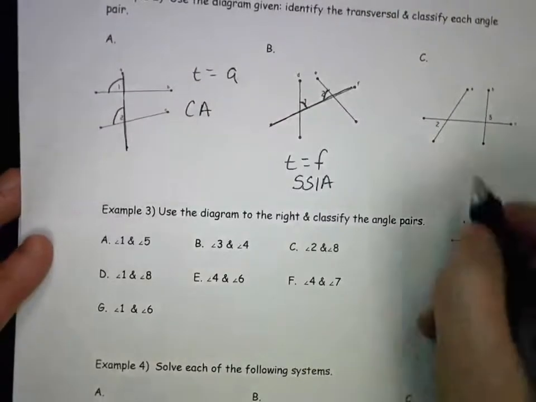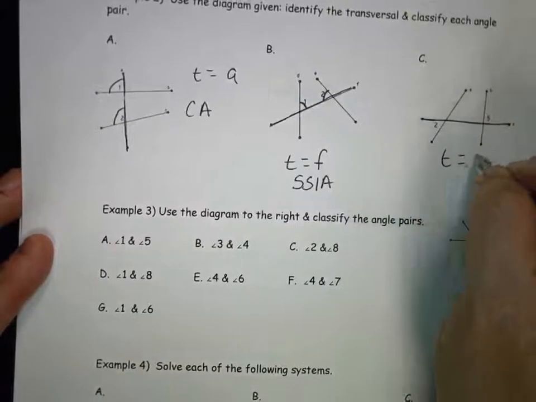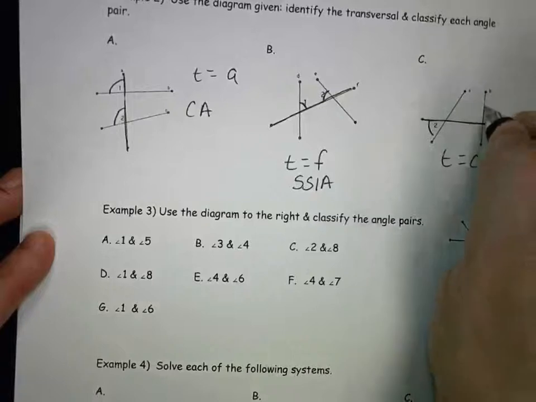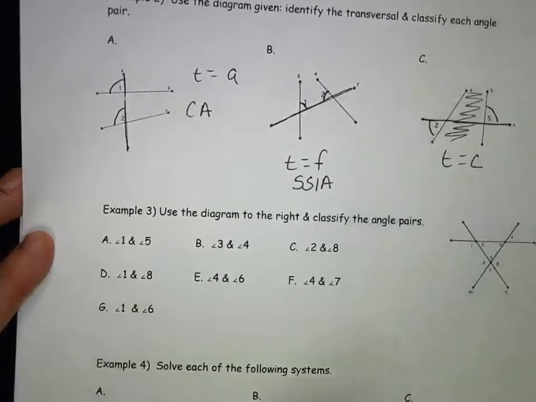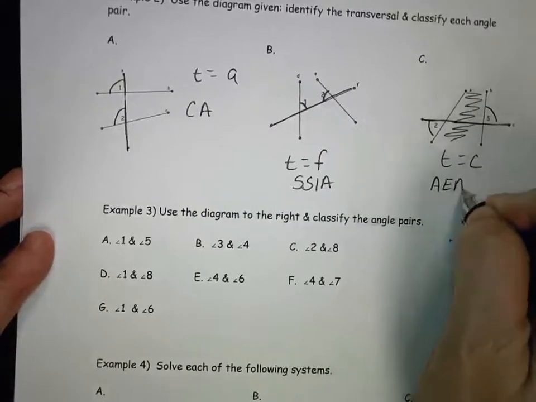Letter C, this is our transversal right here. I think that's letter C. And these angles are exterior. That's the interior. So the angles are exterior. And those are alternate exterior angles.